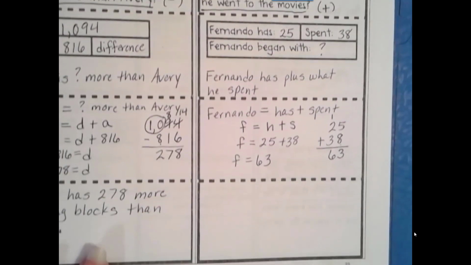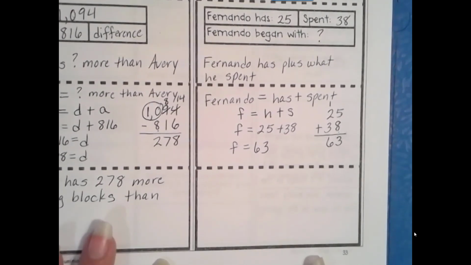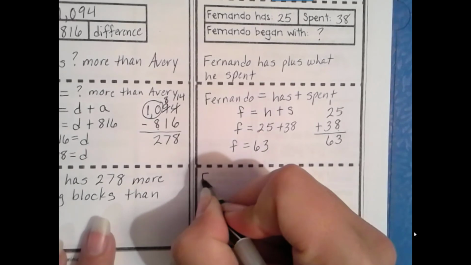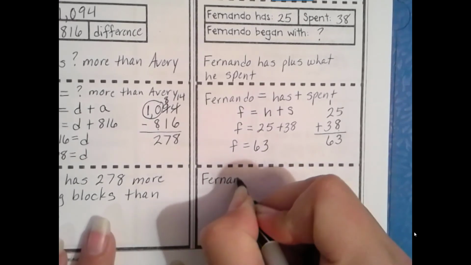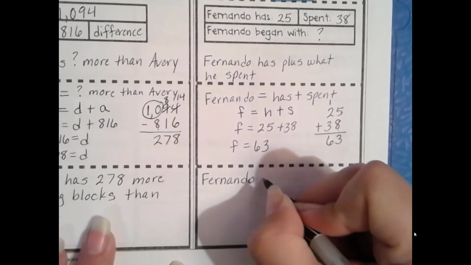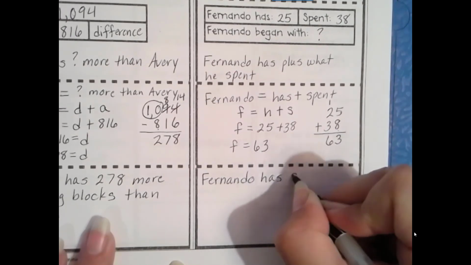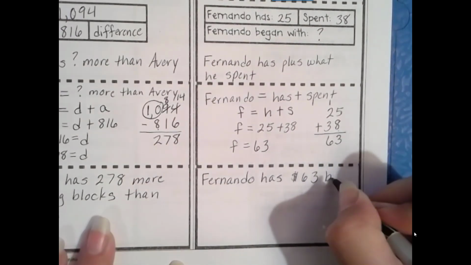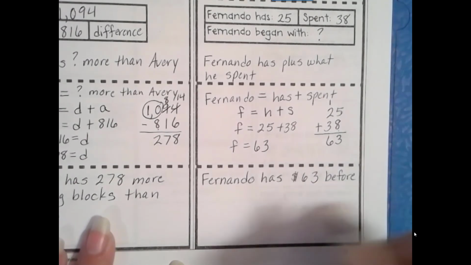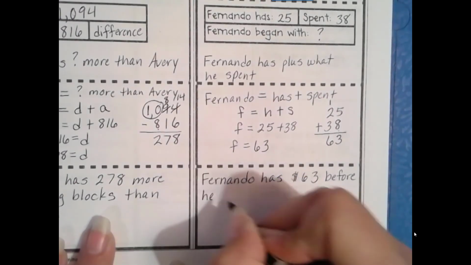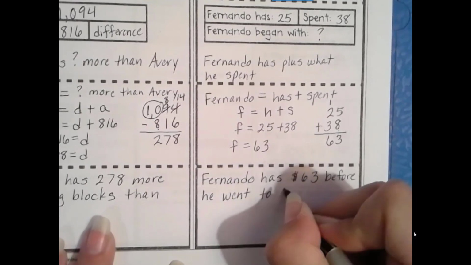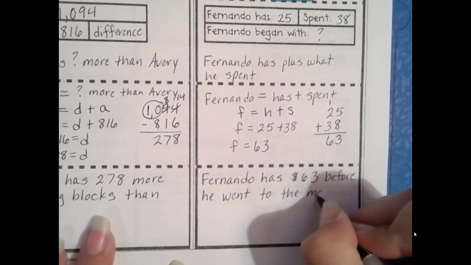So Fernando began with 63. Fernando had $63 before he went to the movies.